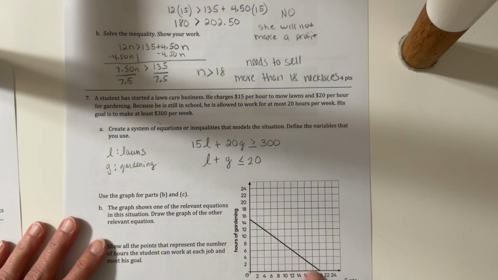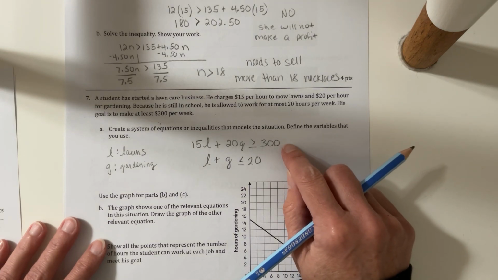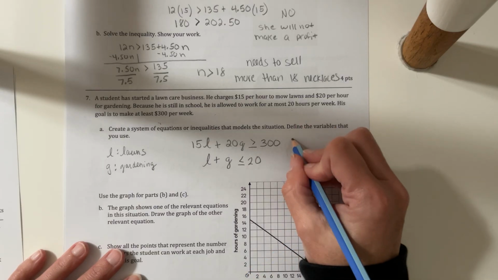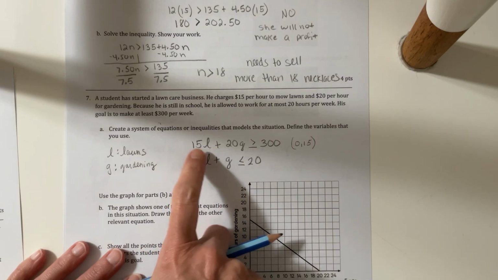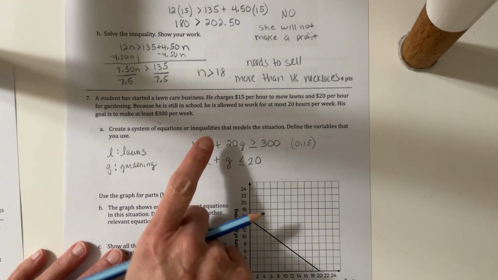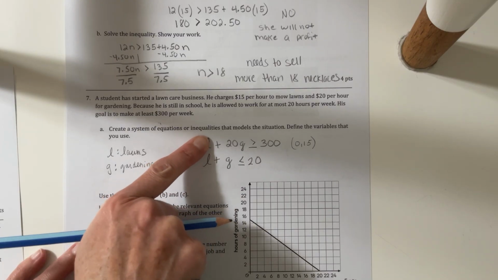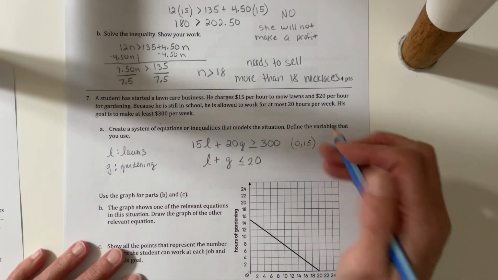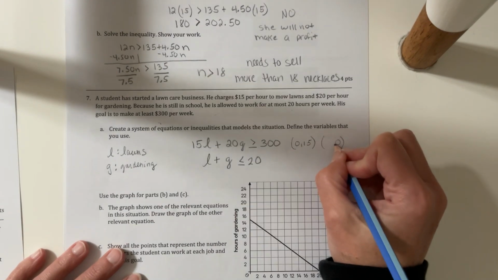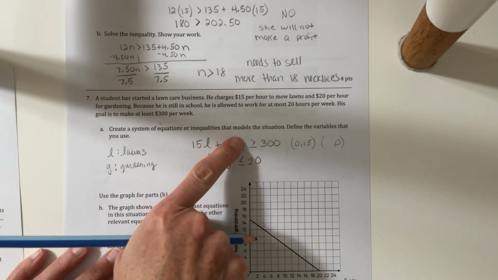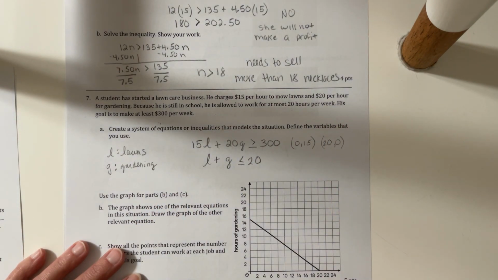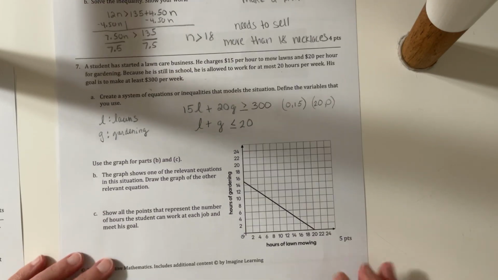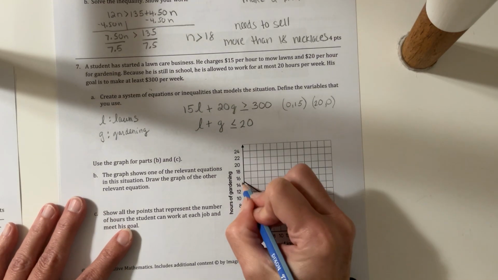Okay, so this line here was essentially our graph for this top inequality. If you did your X and Y intercept here, the Y-intercept was at 15. So if you were to do 0 mowing, he could do 15 hours of gardening. Or if he was going to do 0 hours of gardening, so essentially 20 times 0, 0, he could then do 20 hours of lawn mowing. All right, so that was this one, right? This is the 20 and the 15.